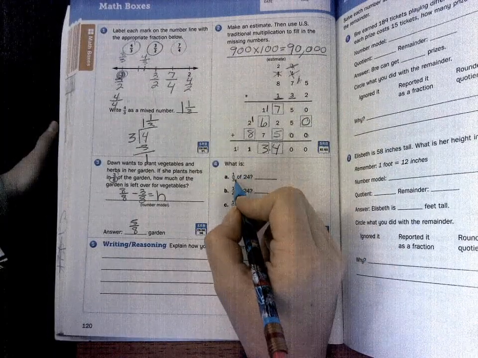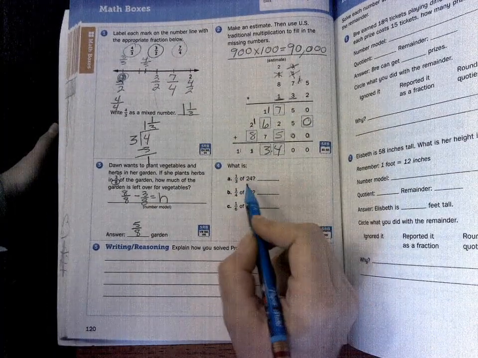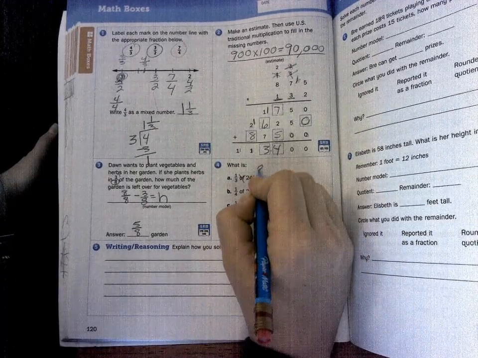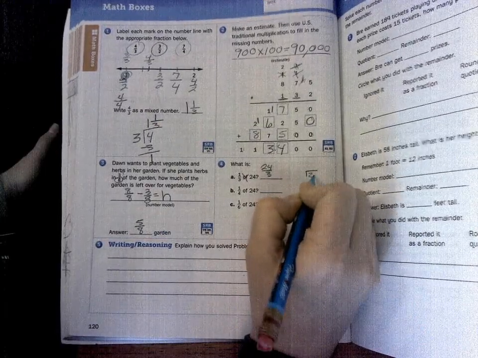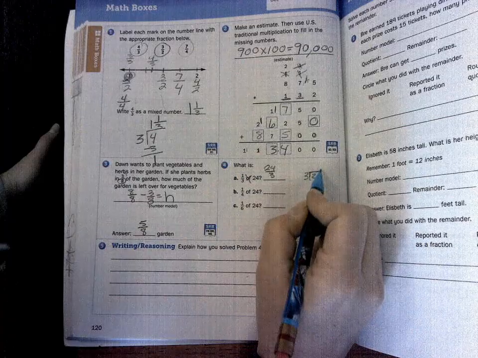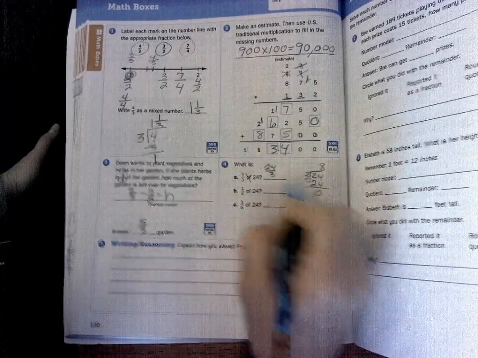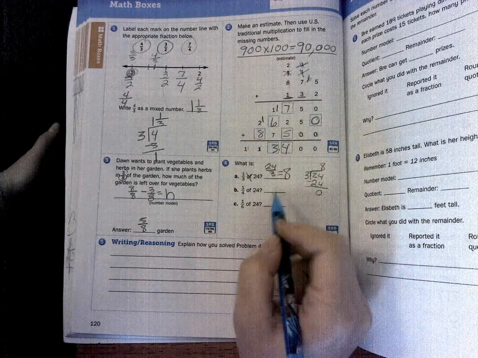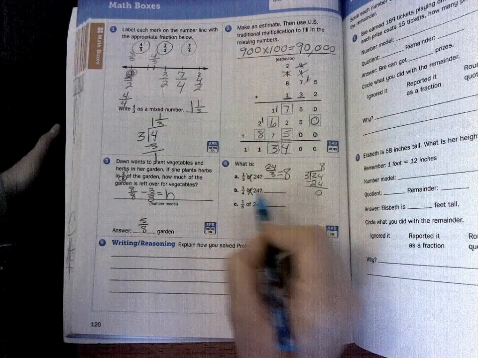Now I have some more fraction ofs. 1/3 of 24. All I'm going to do is multiply, which would be 24 thirds, but that's improper. So I'm going to divide. How many 3's are in 24? There's 8. I'll subtract, so I'm left with 0. So my real answer here is 8. Then I have 1/4 times 24.